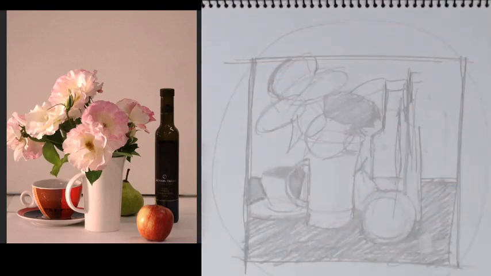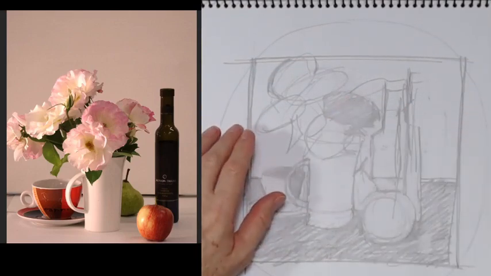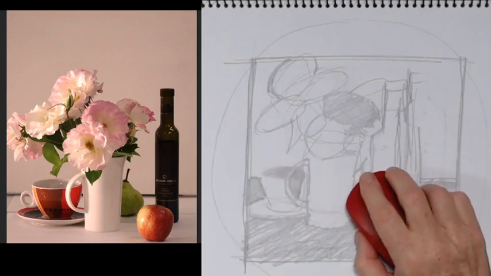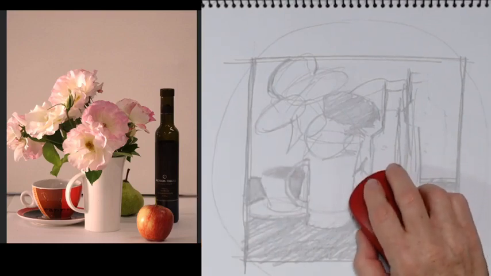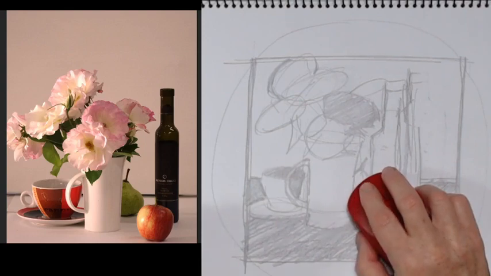Last thing that I wanted to tell you about negative shapes. Susan says she's seen that chair before. Yes, indeed.